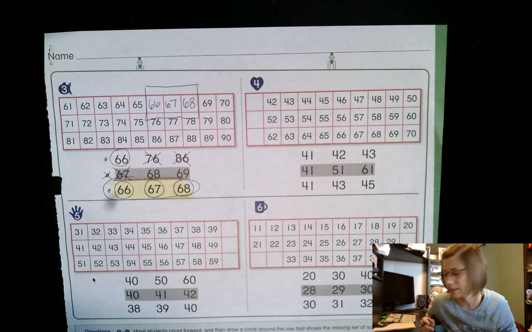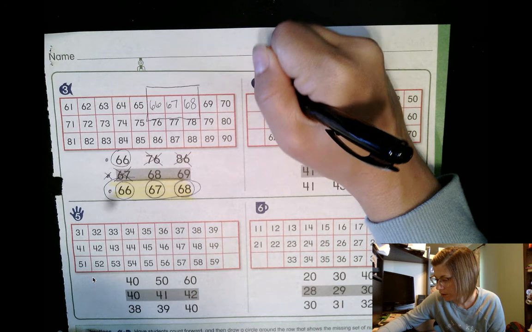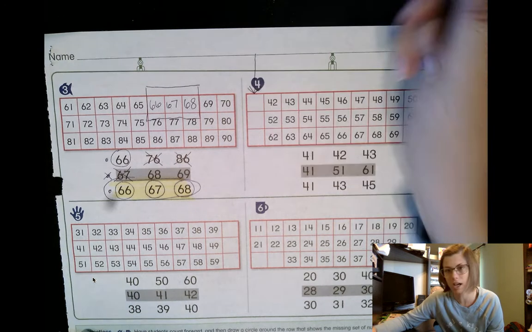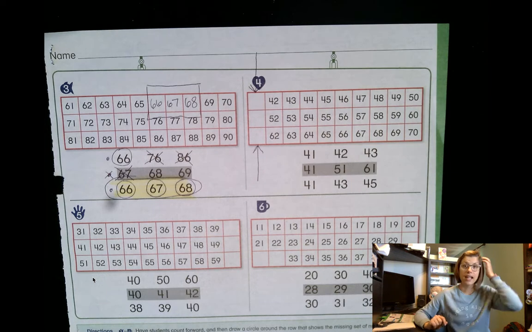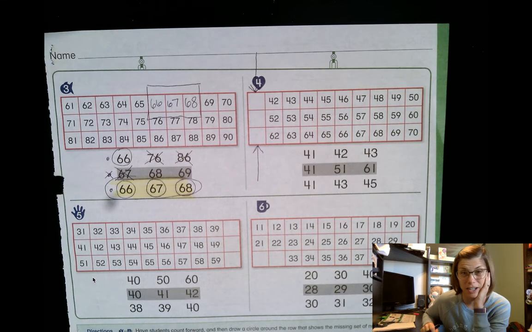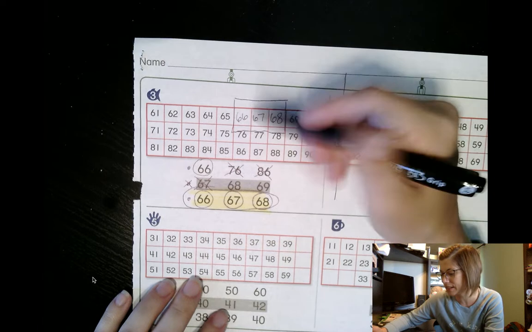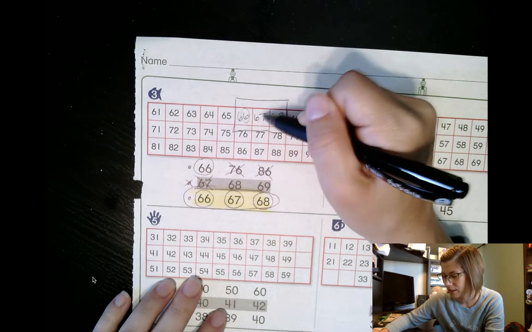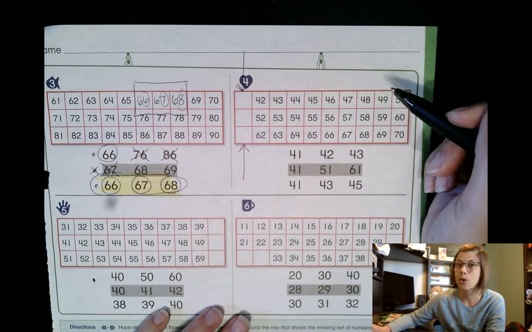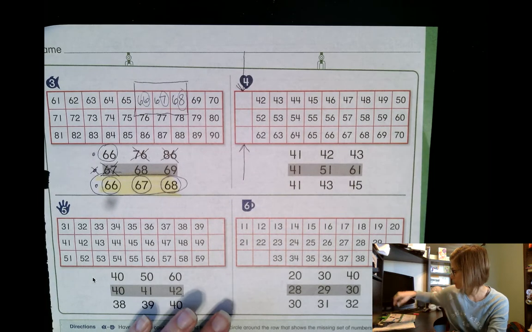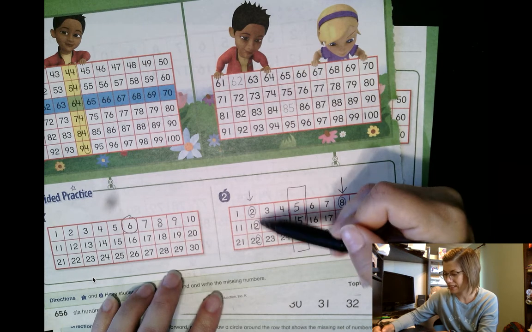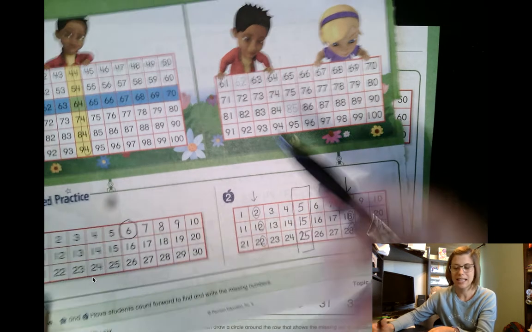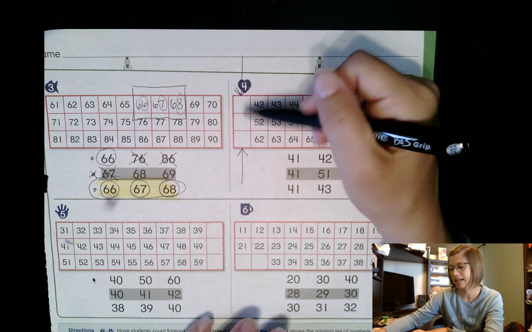The numbers that are missing go straight down. We talked about this. They go in a line. That means that it's not the ones that are going to change. Like over here, it was the ones that were changing. It went from a 6 to a 7 to an 8. But over here, the ones are going to stay the same. Remember when I showed you on this page that the ones stayed the same? We're going to need that to happen again because it's going in a straight line up and down.